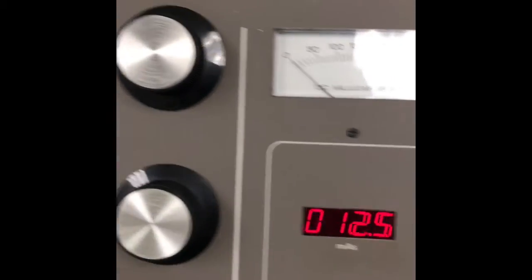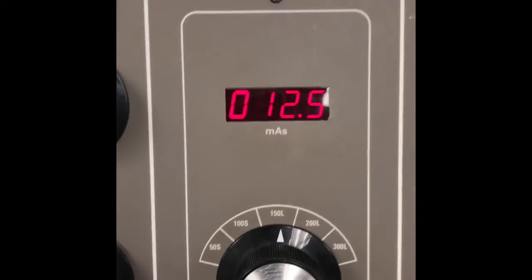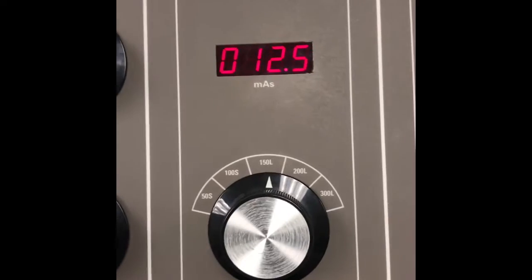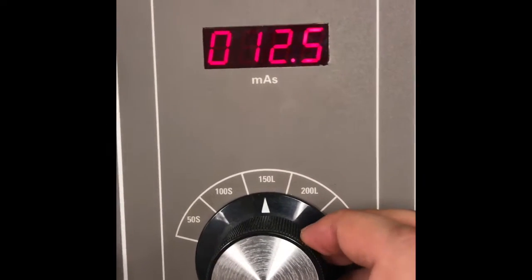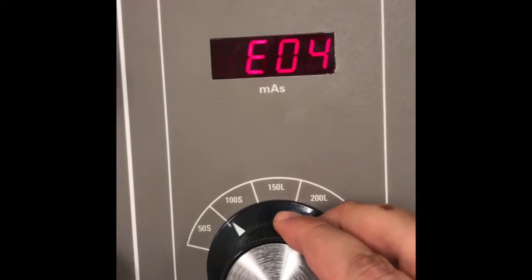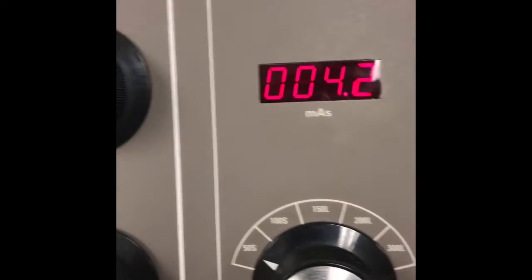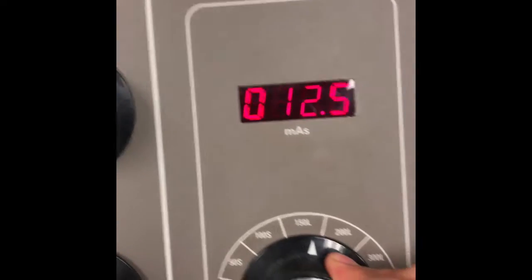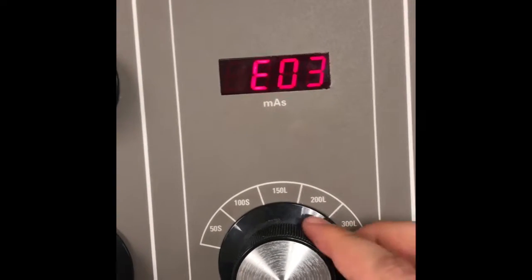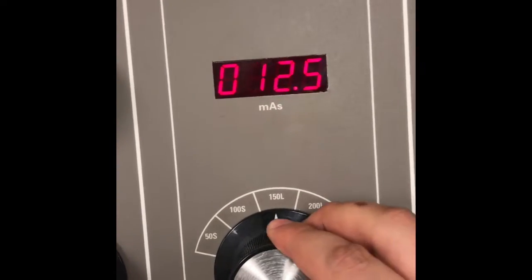Also, on the operating console is your mA selector, which the lowest is 50 and your largest is 300. And this is what's going to be supplied to the filament.